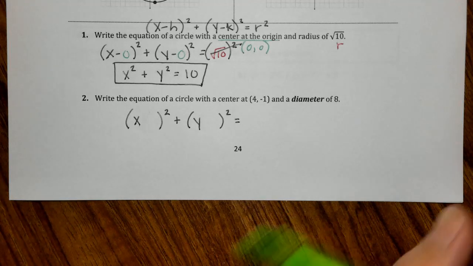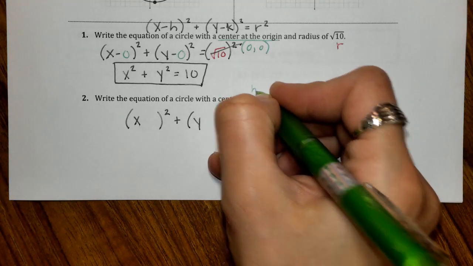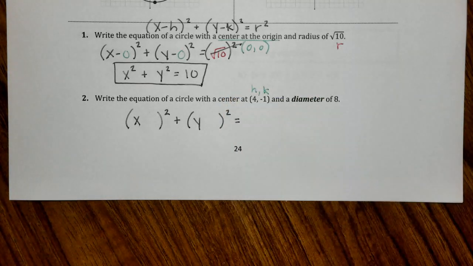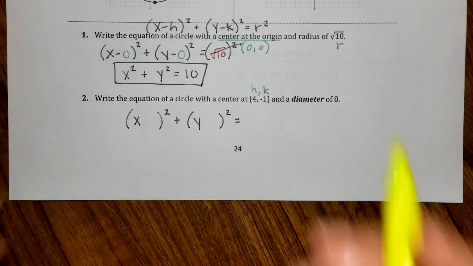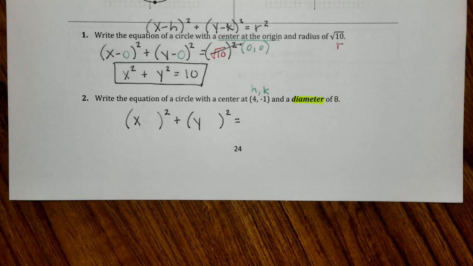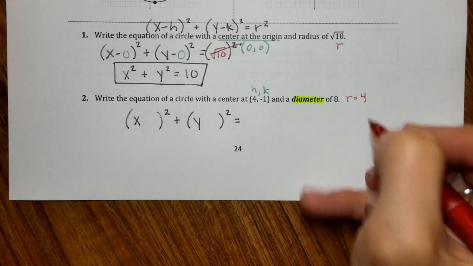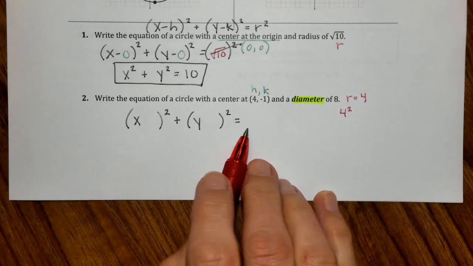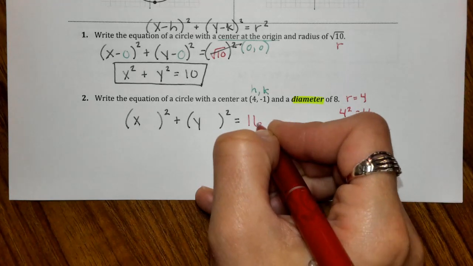So number two, let's go ahead and take a look at. We've got the center at 4, negative 1. So this is your h and your k. And we have a diameter, okay, diameter of 8. So we need to get the radius. Radius is just half, so 4. Now, the radius squared, what we want to plug over here on the right, is going to be 16.